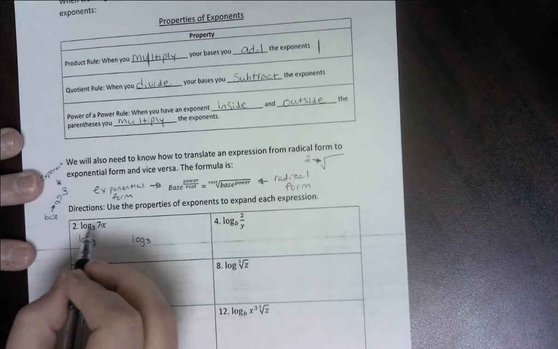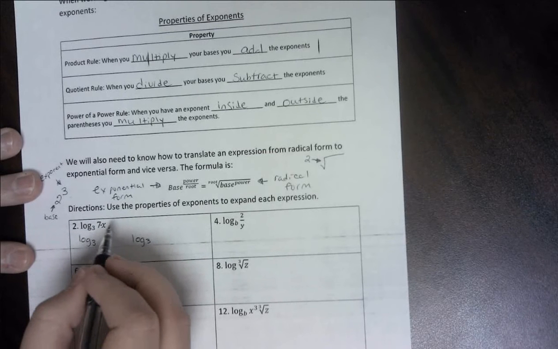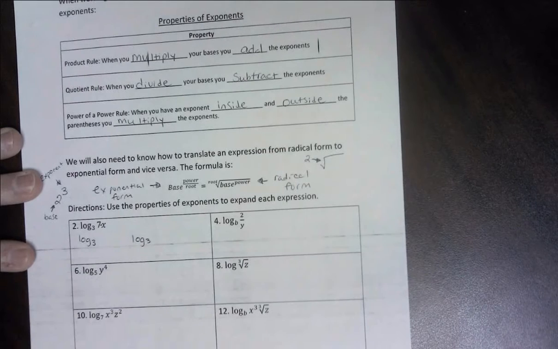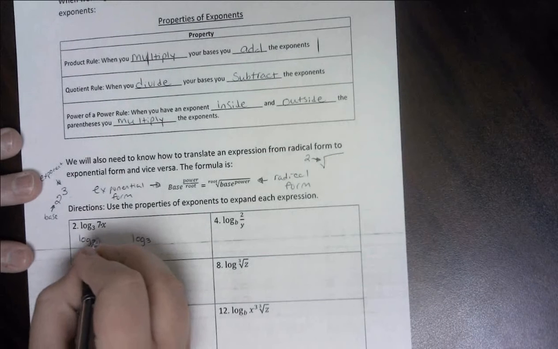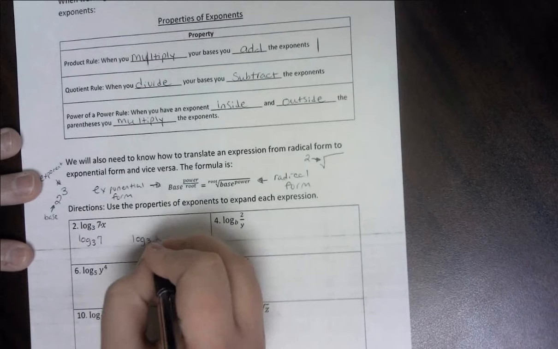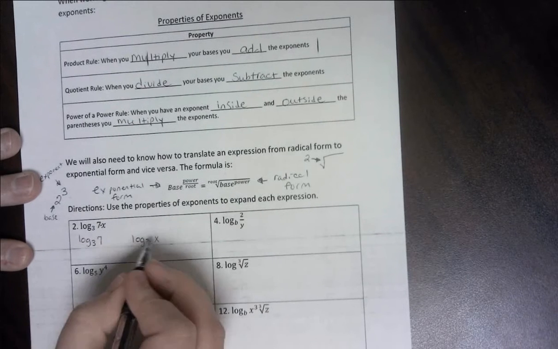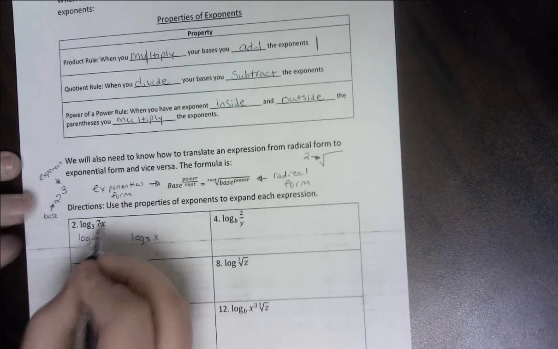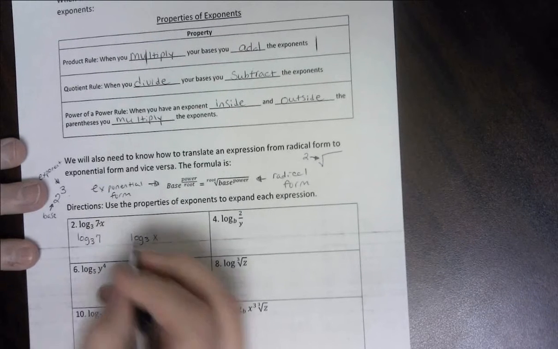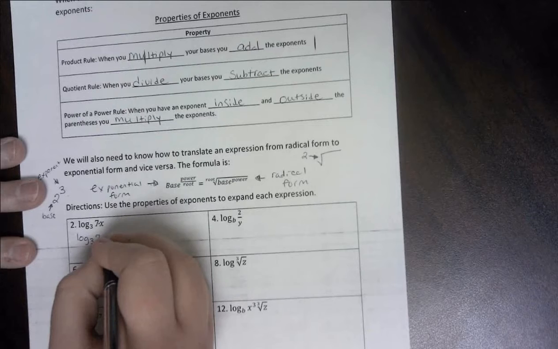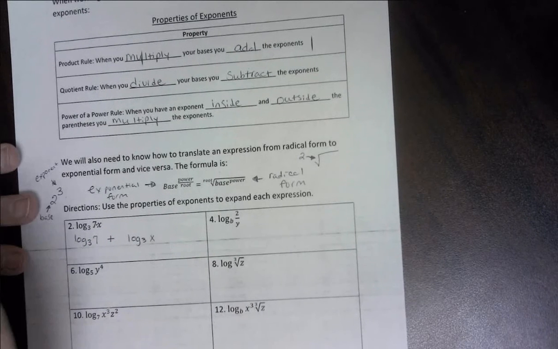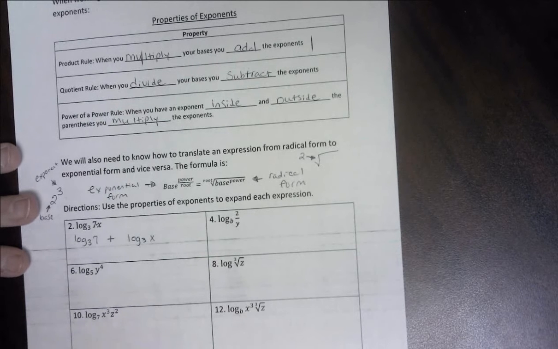Now, if this was a 7xy, that would be 3 things, so I would want to write 3 log base 3's. This one is going to get our 7, and this one is going to get our x. We're just going to put them in the order that they came in from left to right. Since we're multiplying here, when we break it apart and expand it to be 2 different logarithms, we're going to add those logarithms together. Again, when you multiply your bases, you add your exponents.